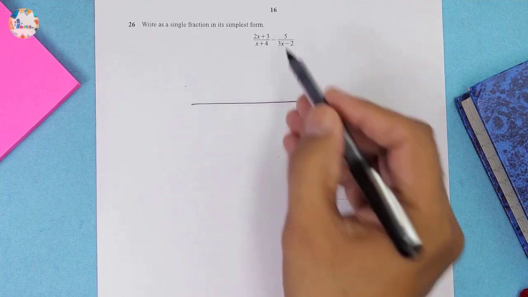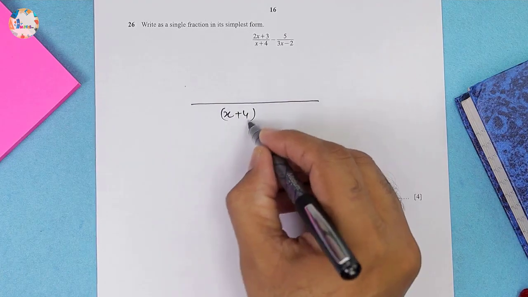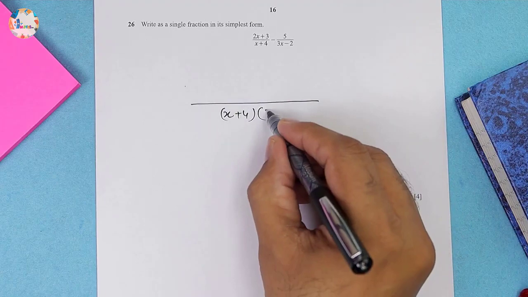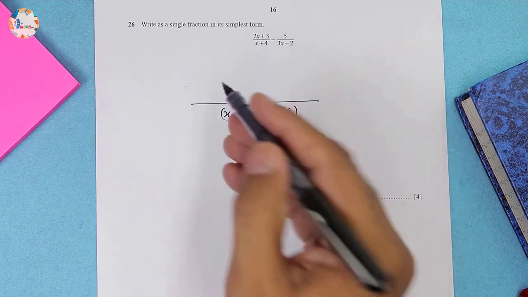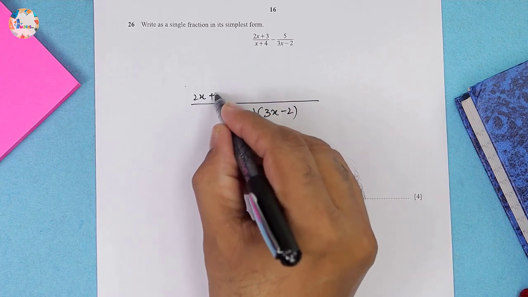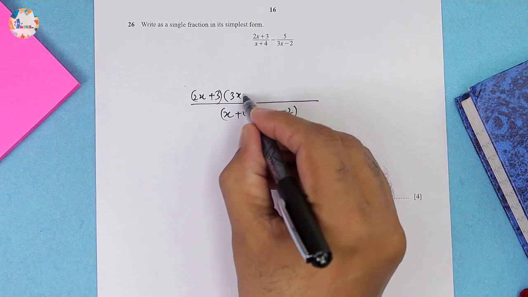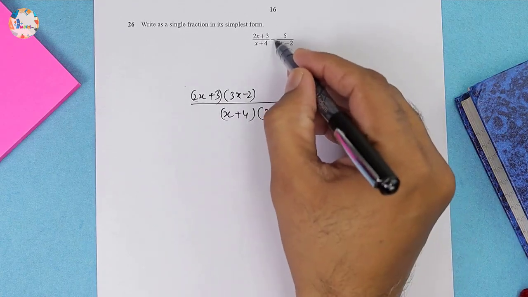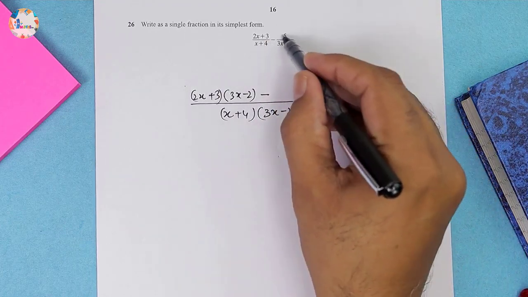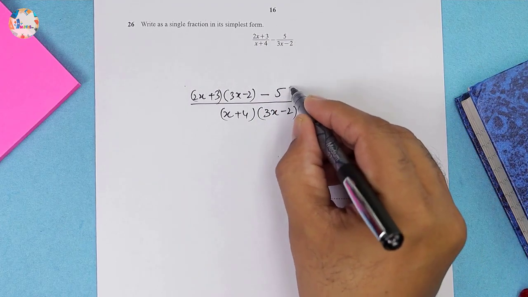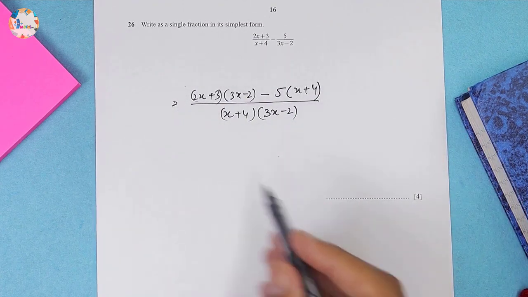Make a line, write these two expressions in brackets, this one and this also, 3x minus 2, then this into this, so 2x plus 3 in brackets and into 3x minus 2, and whatever sign is in between these two fractions just copy here, and this multiply by this, so 5 into x plus 4. That's all. Now you have to just simplify.